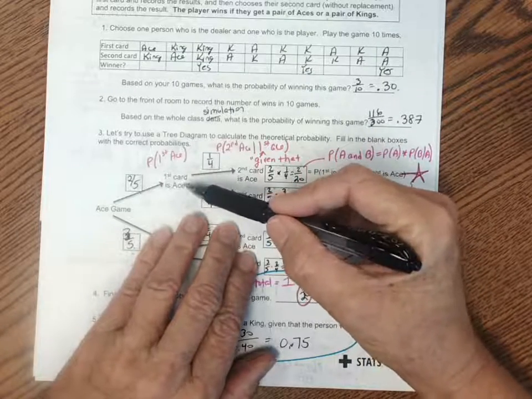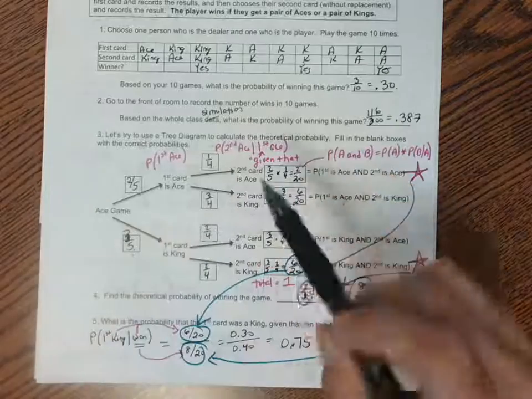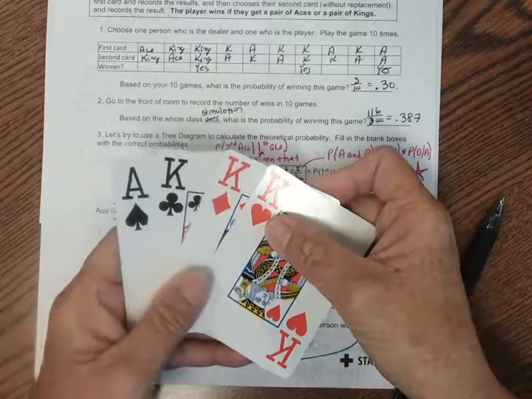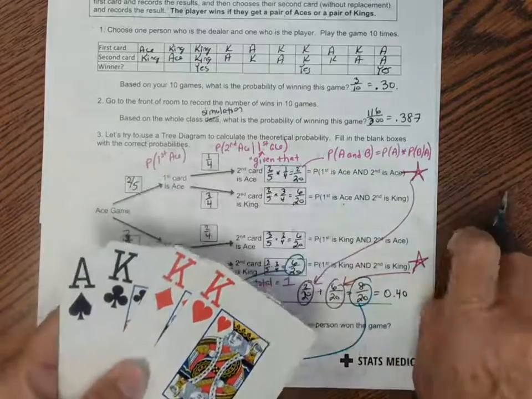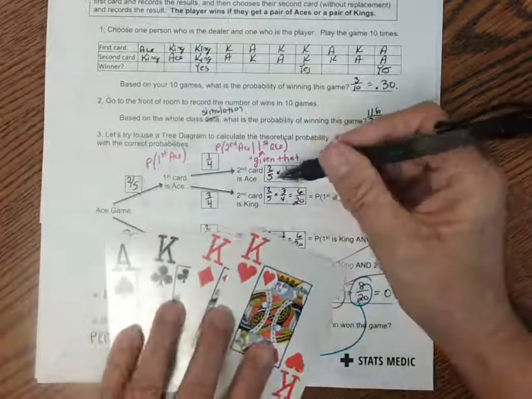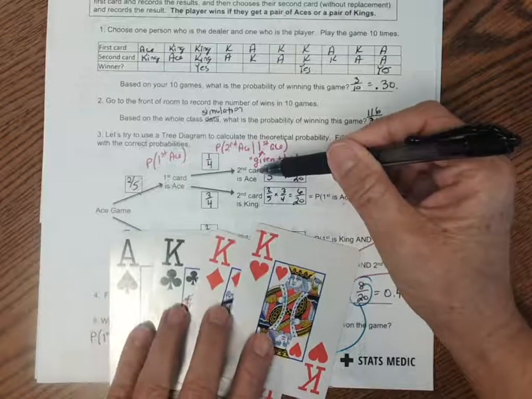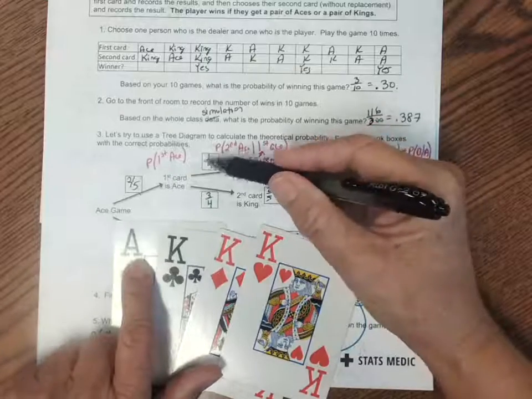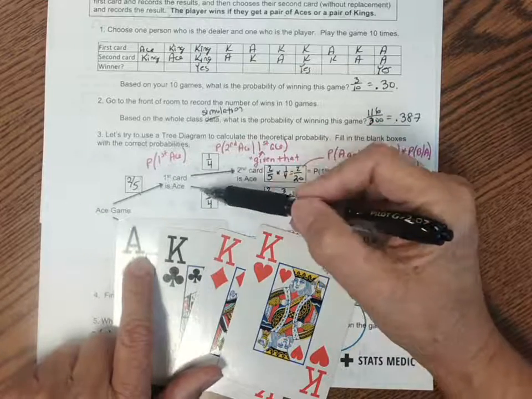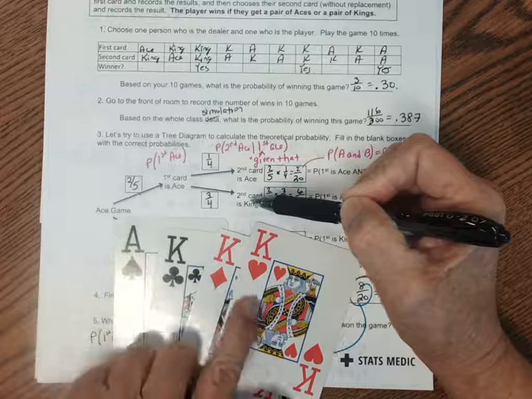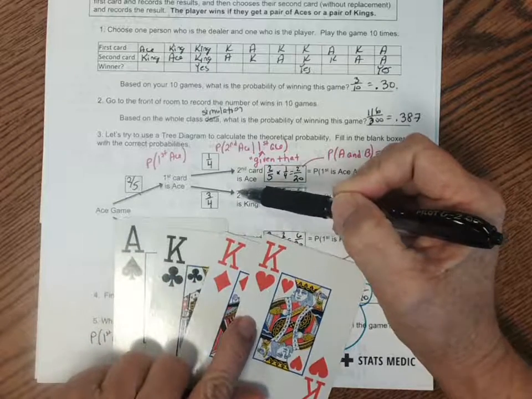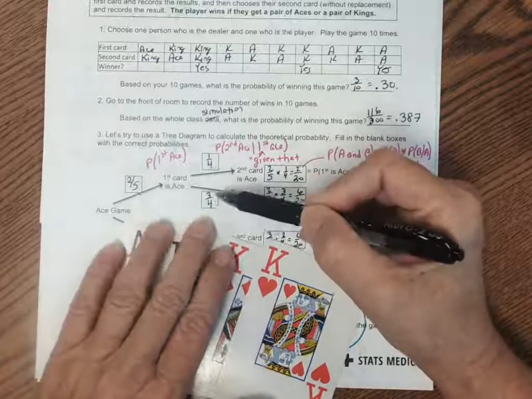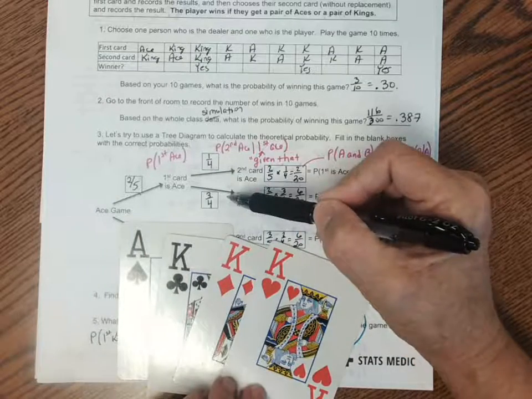So if I drew an ace the first time, that meant there were 4 cards left over. So out of those 4 cards, I have 3 kings and 1 ace. So I'm going to draw another card. The probability of getting the second card to be an ace is 1 out of 4. So there's my 1/4. My probability of drawing the second card being a king is 3 out of 4. And notice that 1/4 and 3/4 has to add up to 1 because there's only 2 possibilities, again, ace or a king.